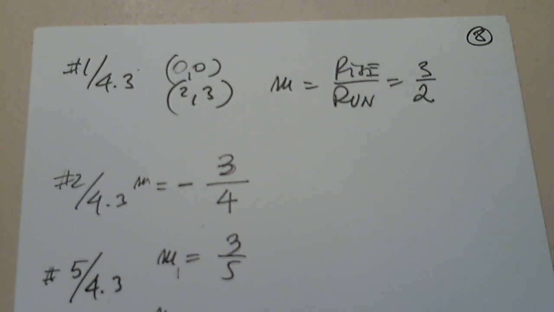M2 goes with the red line. Again, I have to locate 2 points where the red line crosses the grid in a corner, so it's easy to read. So I see this one here and this one here. Try to find the closest. Will the slope be positive or negative?